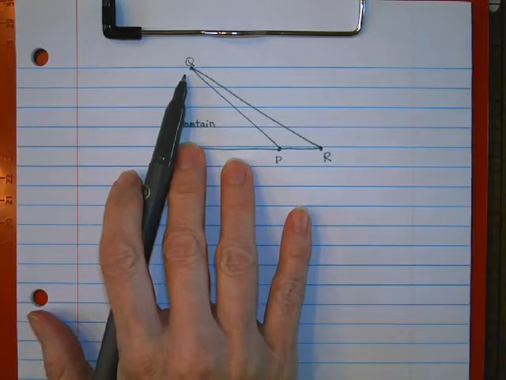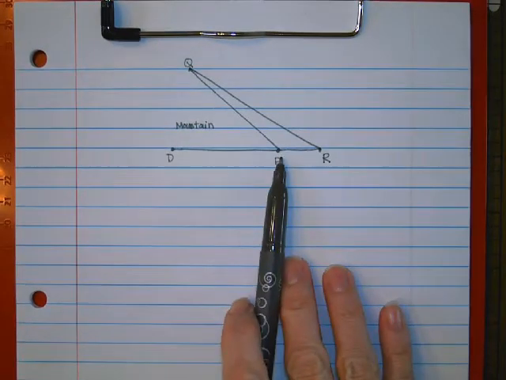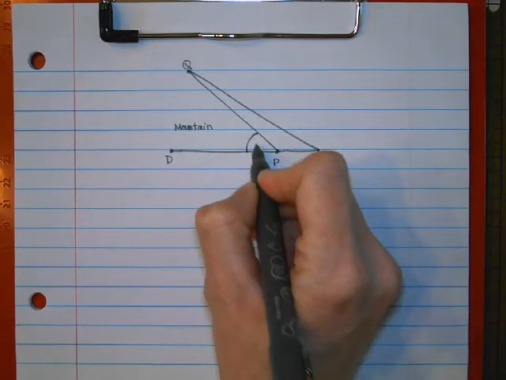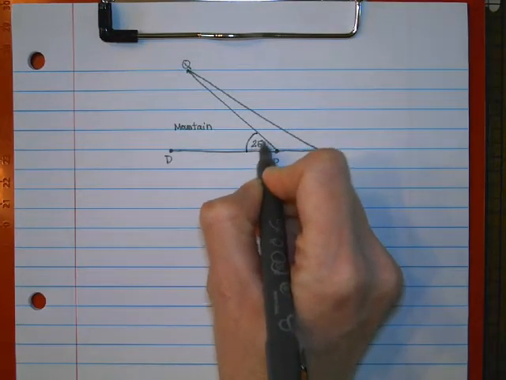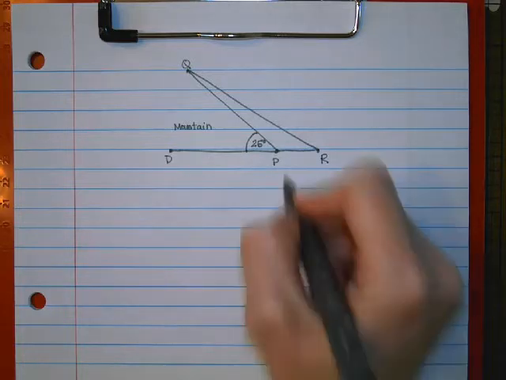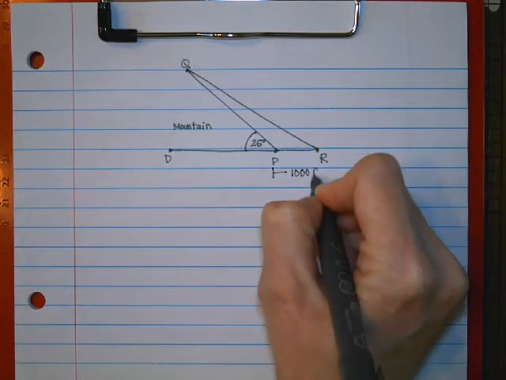It says the surveyor measured angle DPQ to be 25 degrees. So angle DPQ, he measures right here, this angle, to be 25 degrees. So this is angle DPQ, and the surveyor says it measures 25 degrees. Then he says he walks a distance of 1,000 feet from P to R. So from P to R is 1,000 feet.